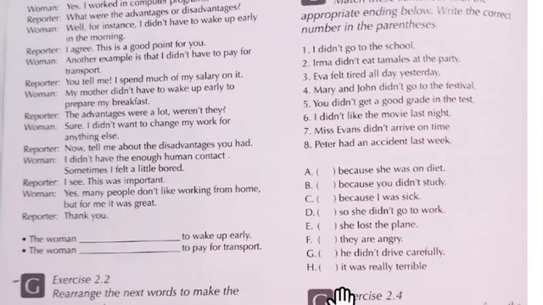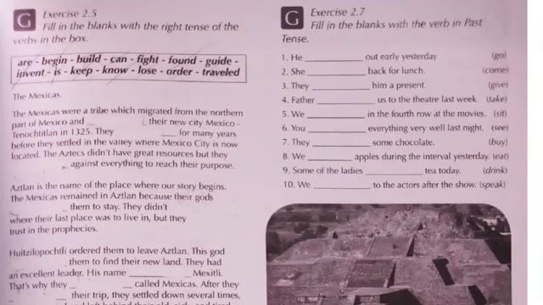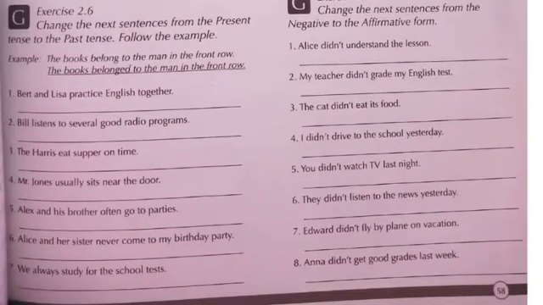Okay, now on exercise 2.6, you have to change the sentences from the present tense to past tense. Follow the example. Now you have in this case 7 sentences in present simple. Okay, you have to write them in past simple, but you have to be careful. The sentences are in positive form, so you have to write the same positive form but in past simple. Okay, for example, in number 7, we always study for the school test. In past, we always studied for the school test.